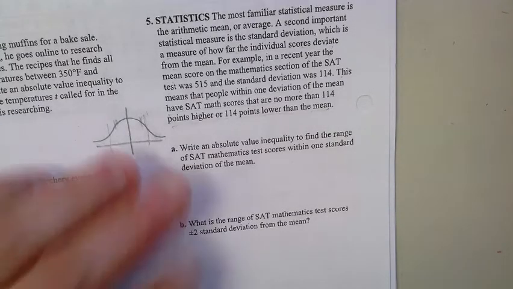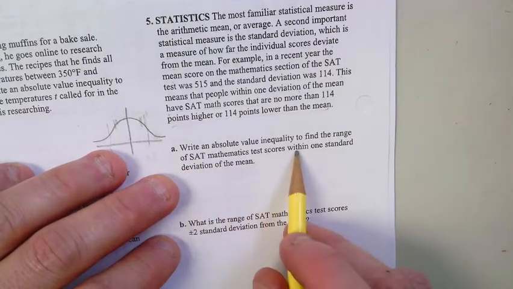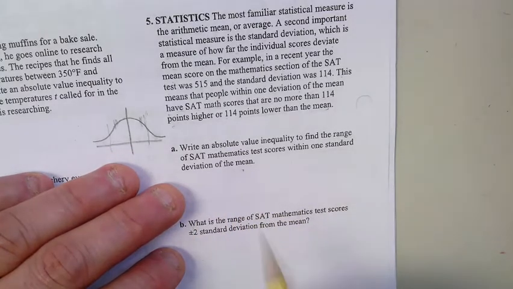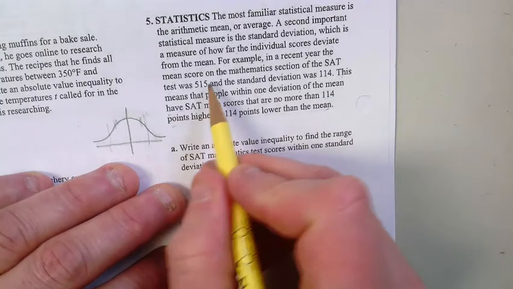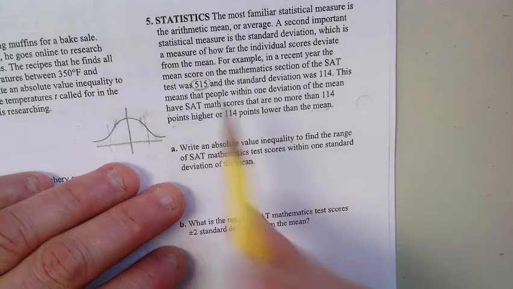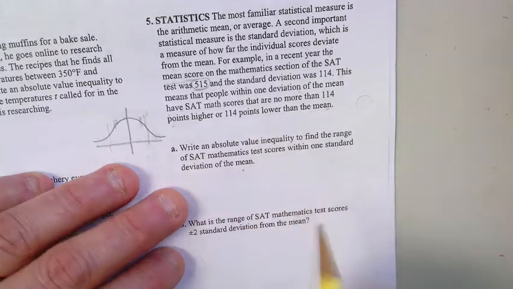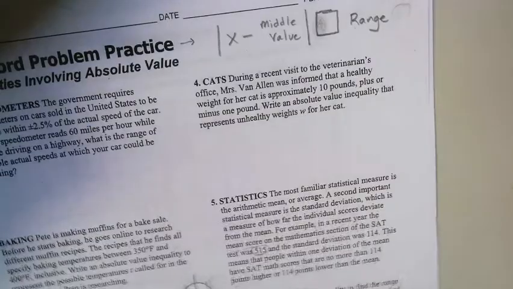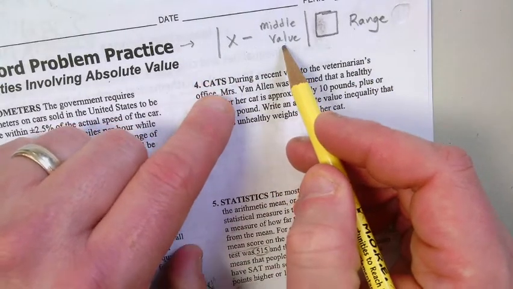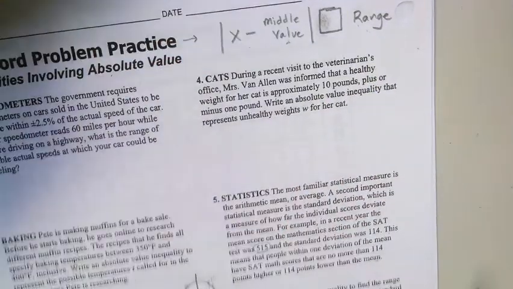So as we take a look at this, write an absolute value inequality to find the range of SAT mathematics test scores within 1 standard deviation of the mean. Okay? Well, the middle value, remember the mean value was given to us, right? It was 515. I just want to check to make sure that's right. Okay, the mean score, yep, was 515. So if I go back to my original formula here, that's where that's going to go. Now, the range of possible values was 114, okay?